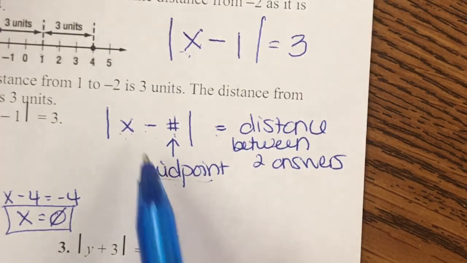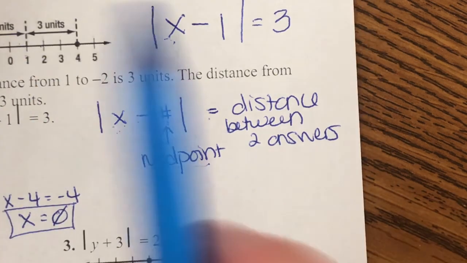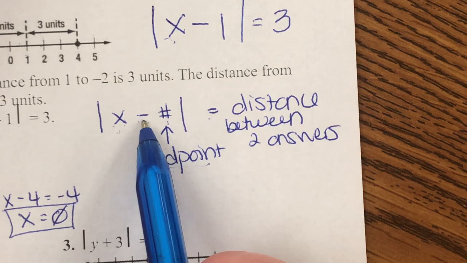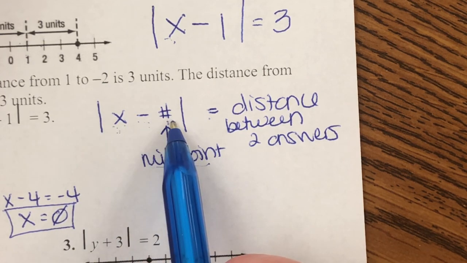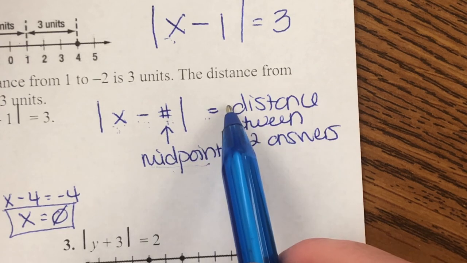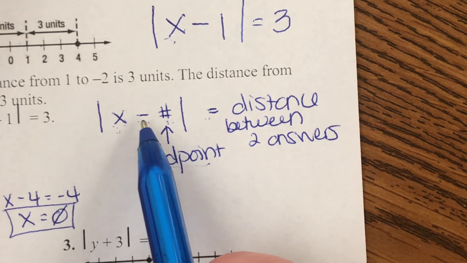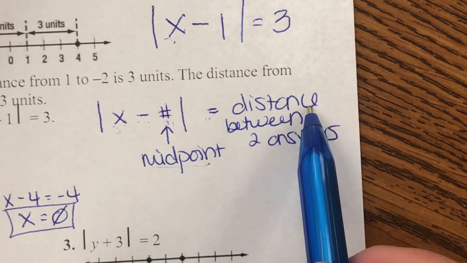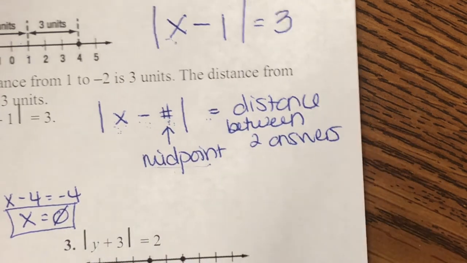So you're always using this thing up here: the difference between x, which is the dots that are already on the graph, our numbers, there's 2 of them, the distance between x and the midpoint between those two x's equals the distance. So x minus the midpoint between the two x's equals the distance that it is from each x and that midpoint. I feel like we need to do a couple more of these.